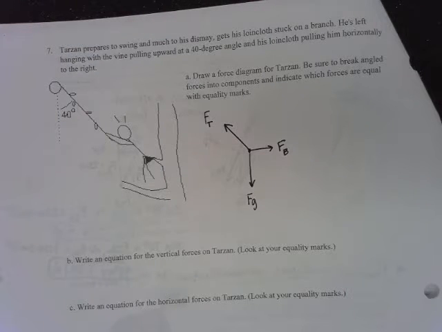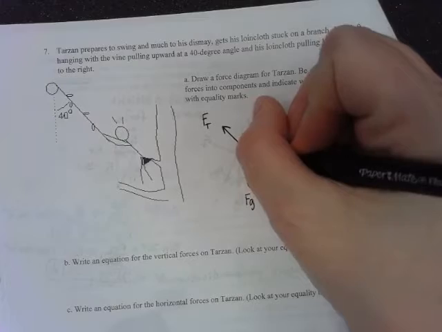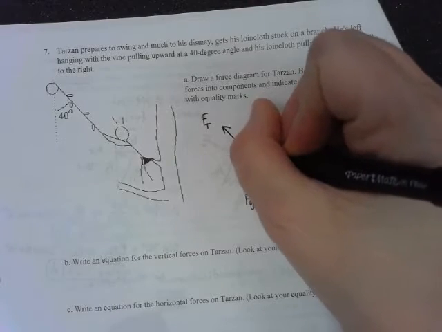First thing we need to do is figure out which ones, let's see, draw a force diagram, be sure to break angled forces into components and indicate which force. Okay, so we're gonna do our axes first. So I'm gonna look at this and I'm gonna say, are there two of those that have a 90-degree angle to each other? And it looks like these two do.